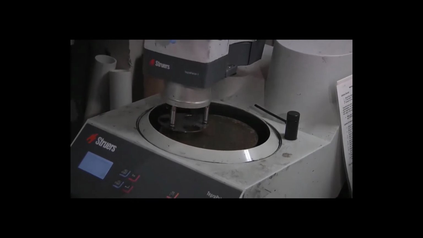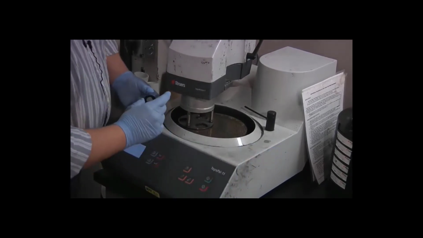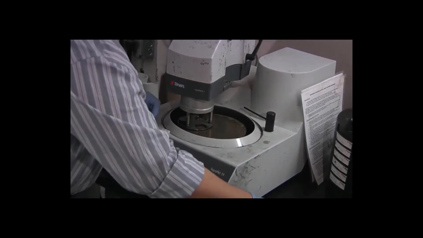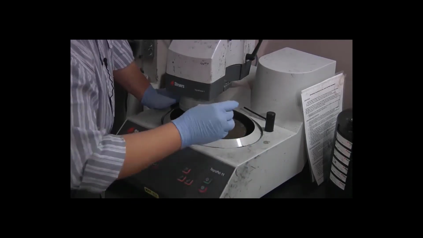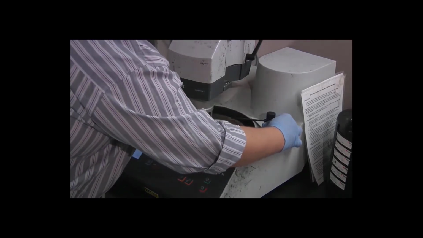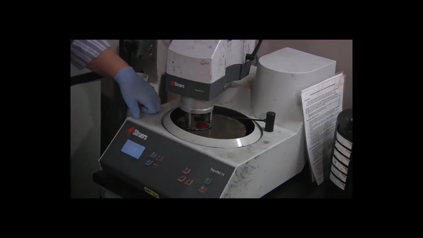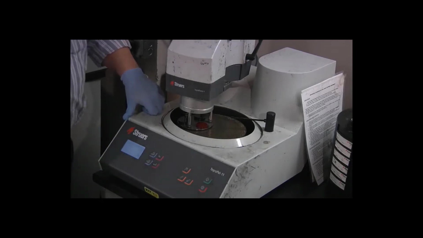Now I can lower the specimen mover head into position, load my specimens in face down one at a time. The grinding process is a wet process, so I need to aim the water nozzle at the center. And for the grinding, the settings on the display here should read speed 300 RPM, time 3 minutes, force 15 newtons, water on. If those don't match up, then we need to change them.